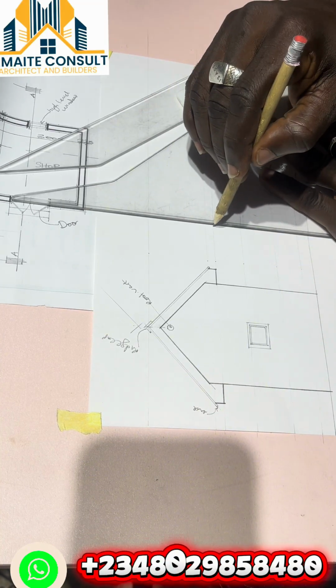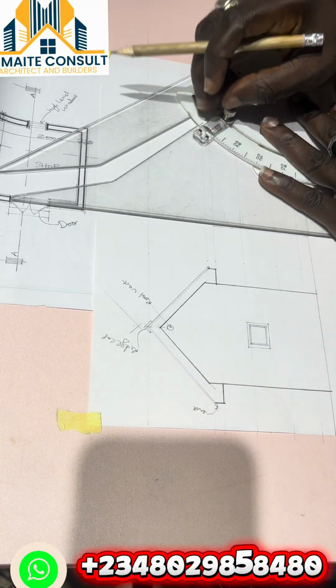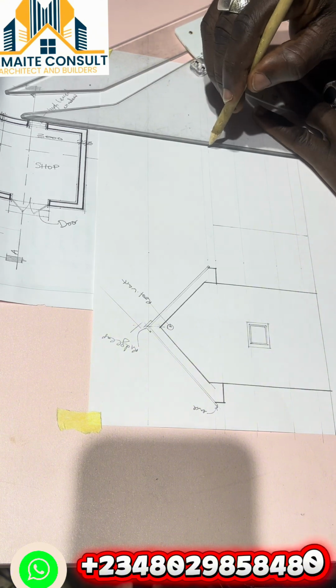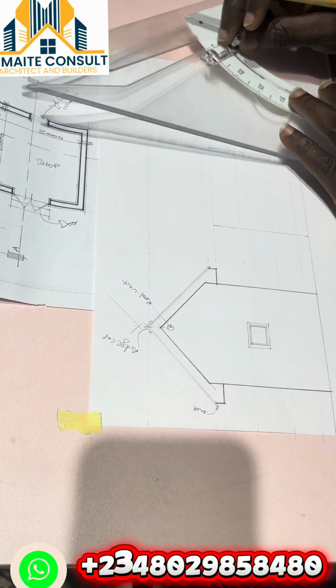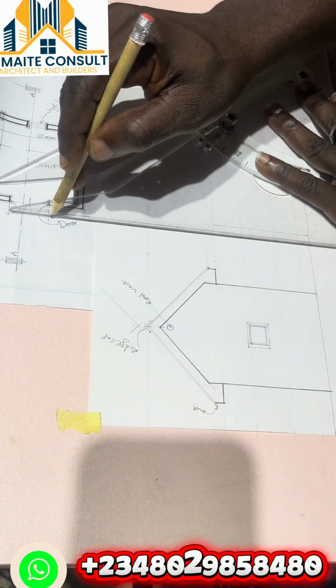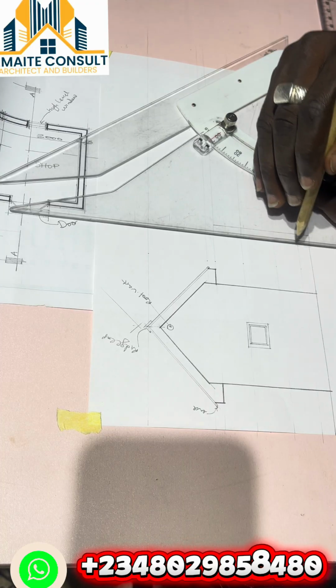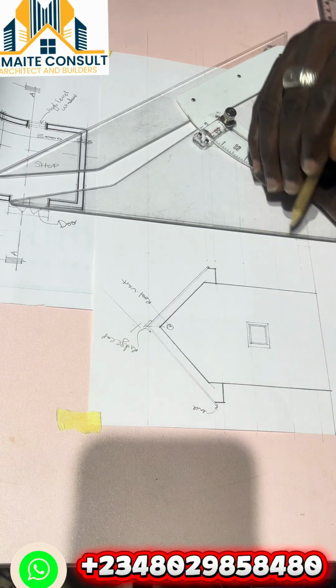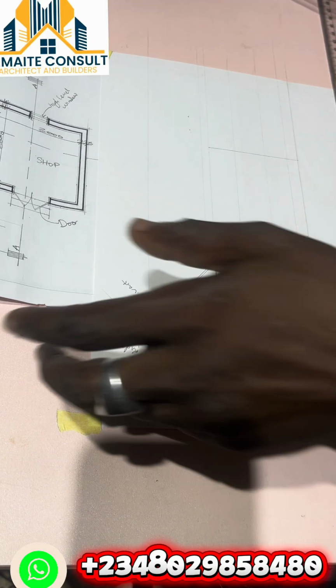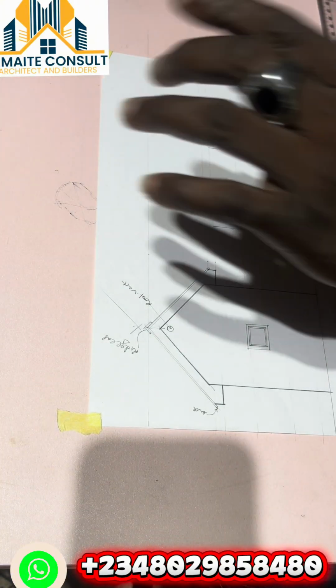You bisect this angle down. You bisect this angle down. And make sure there's a step here, step up here. Make sure you point it out also. So we are done with the plan.